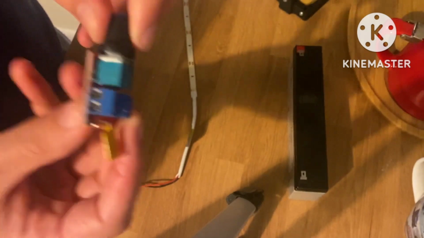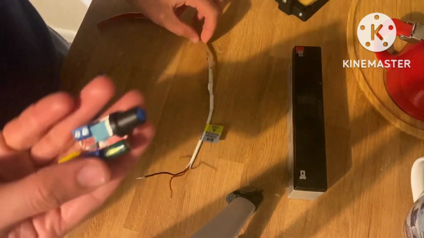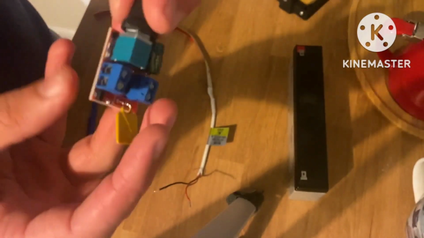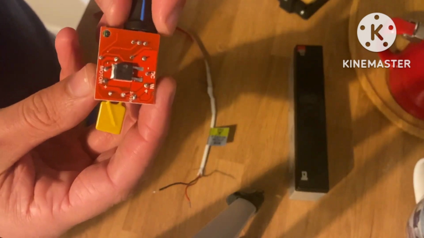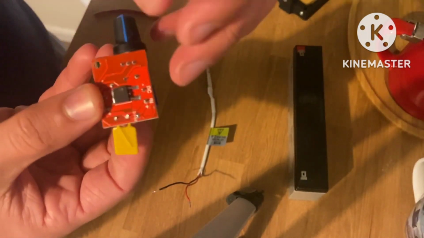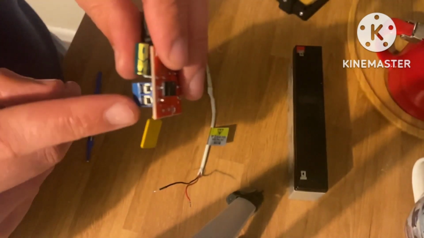So what we do is this is going to go directly before our LED strip. And this is, well, it's actually quite complicated, but we don't need to worry about that. All we have to do is connect the power going in. What we have to do is connect the power going in here in these terminals and the power going out in these terminals.